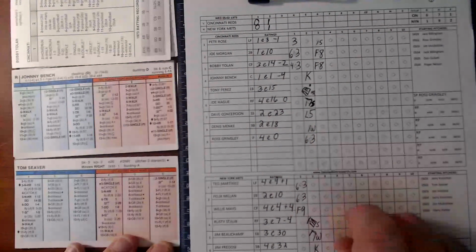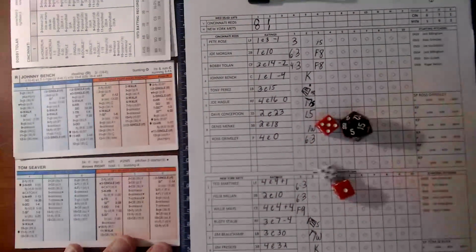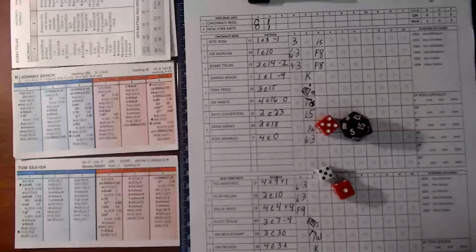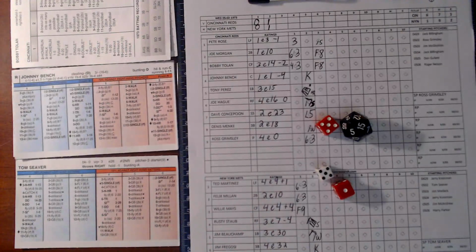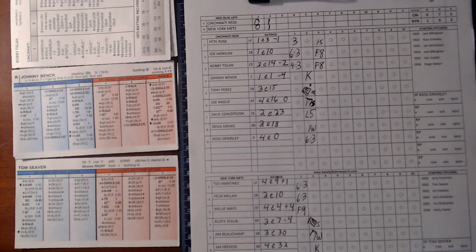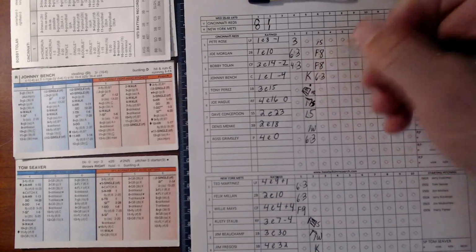He's a 1E16. 15. 11 on an E16. No, we got it. 6-3, so he makes the play. 1-1 ball game.